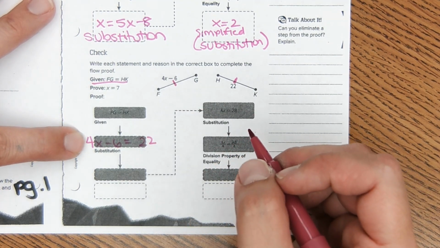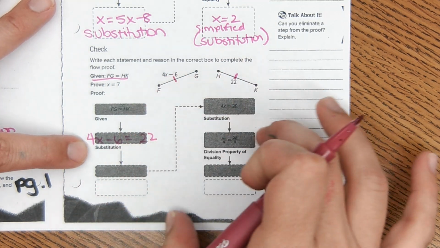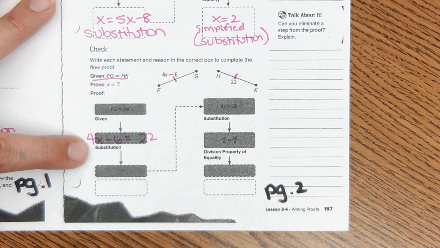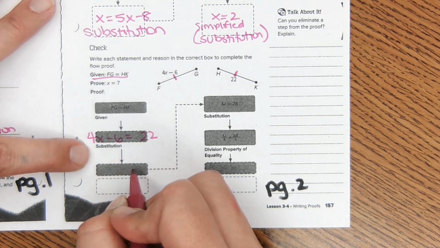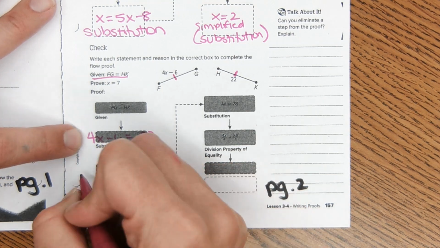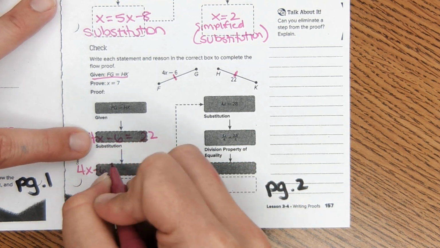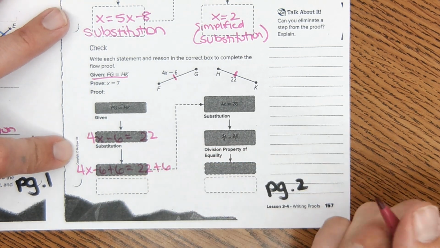Then from here, we're going to start solving this. In the textbook examples, they really draw out these steps. They're going to show the adding 6 to both sides like this. So 4x minus 6, and then they show adding 6, and then 22 adding 6 on this side as well.